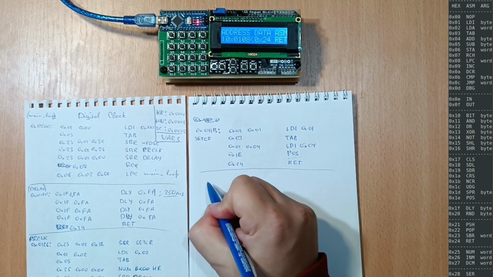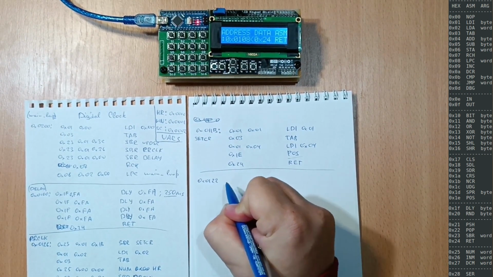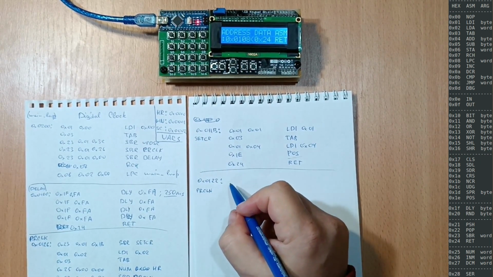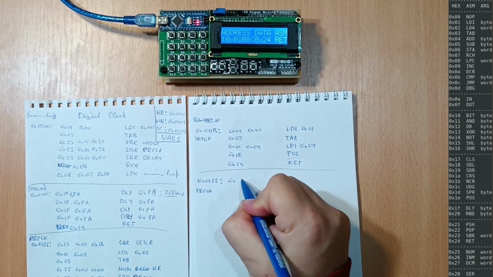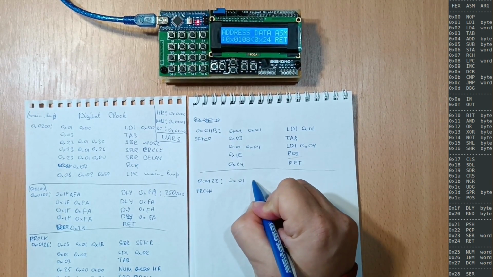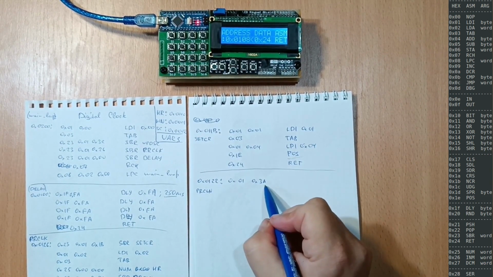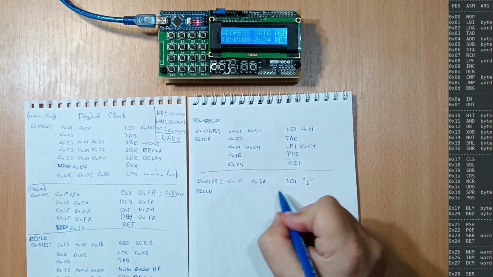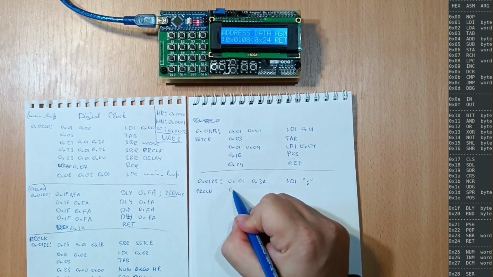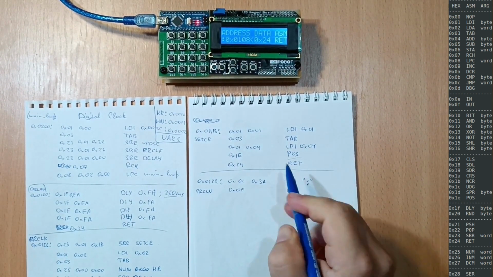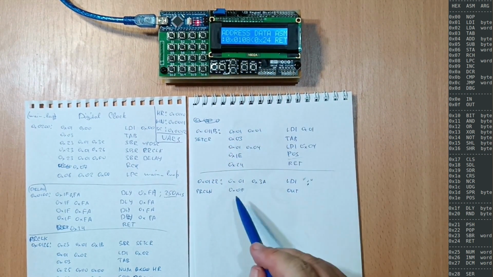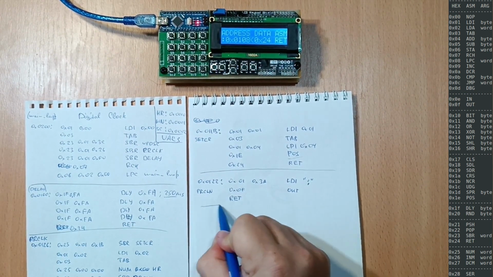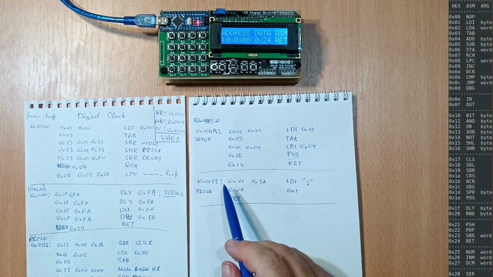Another one is this subroutine to print the colon at 0x0122, print colon. Okay, and 013A, and 3A is the ASCII value of the colon. So this is LDI and the colon like this, and then to output this, F, to output to the LCD display at the current cursor position. So this is the out instruction here, and that's pretty much all about it. Then we just return. And yeah, so now let's put this stuff in.